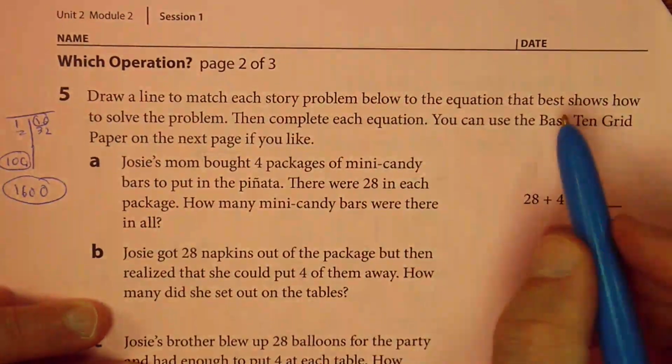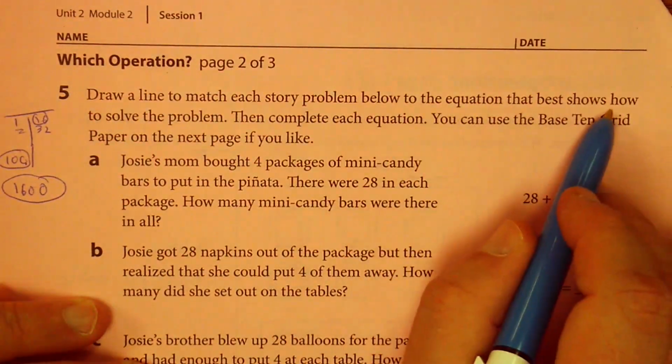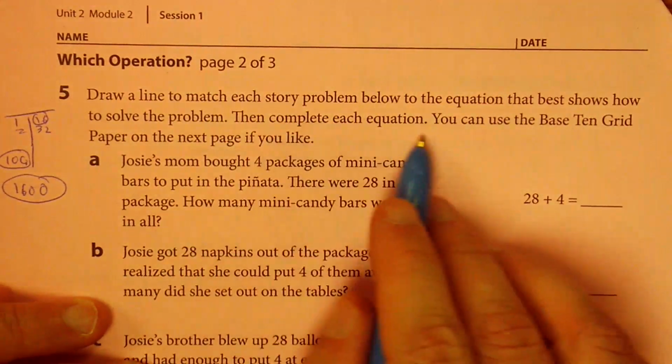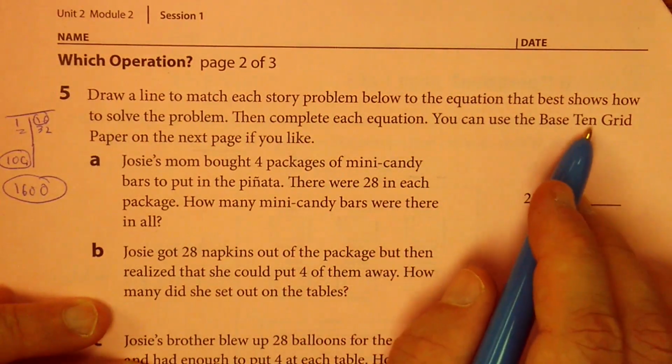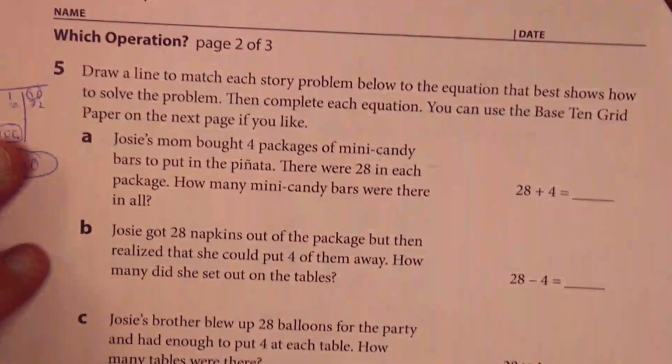Draw a line to match each story problem below to the equation that best shows how to solve the problem. Then complete each equation. You can use the base 10 grid paper on the next page if you like. So if you want to, you can draw these bad boys out. And maybe I'll do one of them with you, okay?